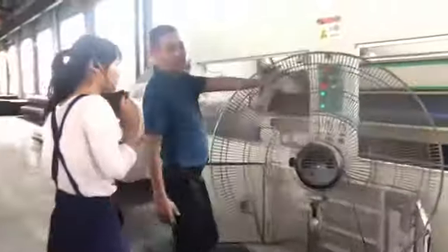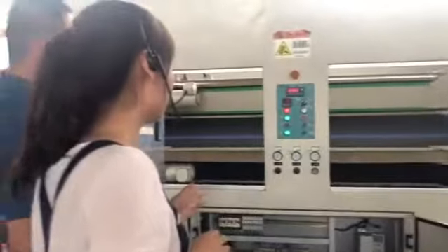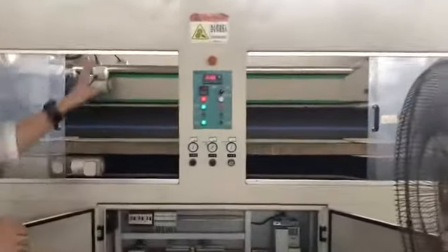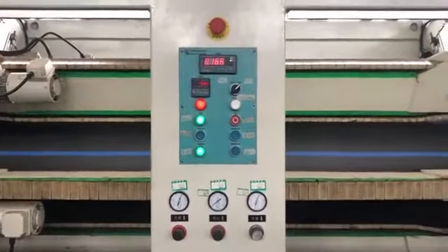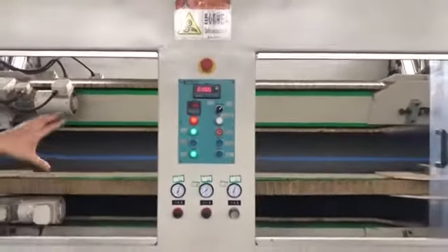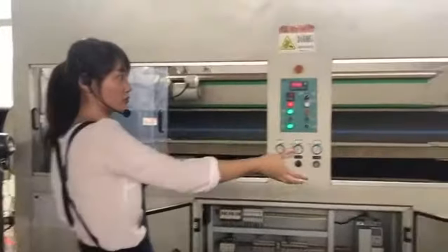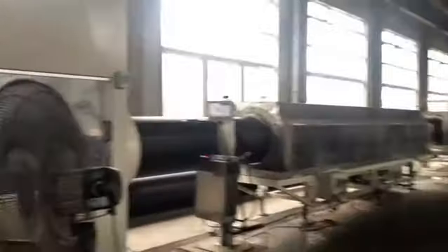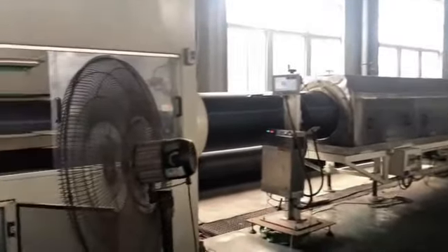Okay, now this is a pour machine, and all of the pipes in the following will rely on this machine to pour the following size and go forward. So this machine is very important. This pour machine.